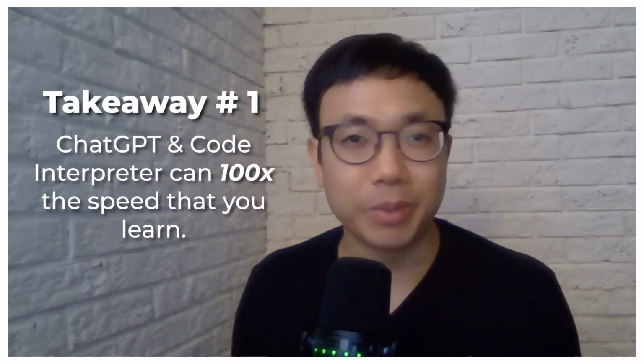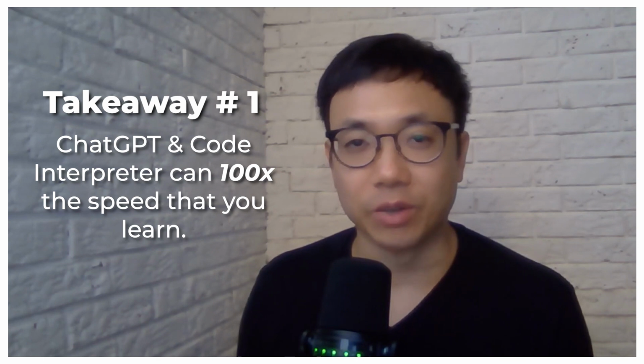So the first thing is more of a reminder that ChatGPT and Code Interpreter can 100x the speed that you learn. In a previous video, I created a simpler version of this dashboard, but built directly in Code Interpreter. But if the point of a dashboard is to be able to quickly access your data, then I don't want to have to constantly download reports from Shopify and Facebook ads just to put it into Code Interpreter and put in the prompts. Like, I just want that information immediately, kind of like what you would get with Triple Whale, where you can just log in and you see it right away.